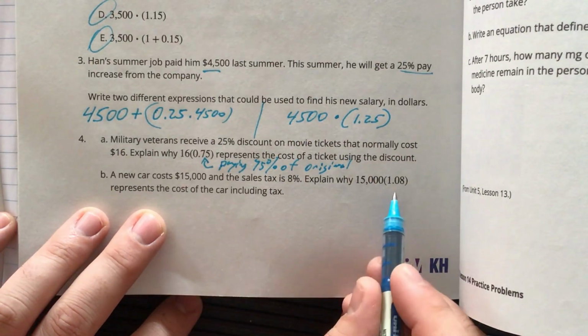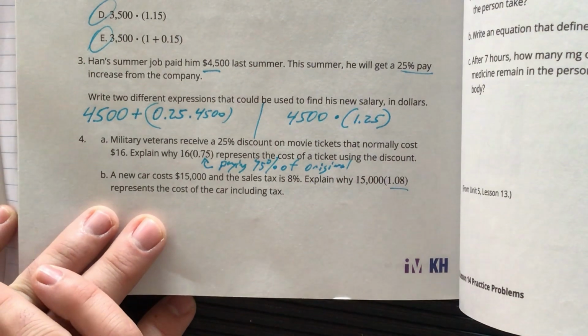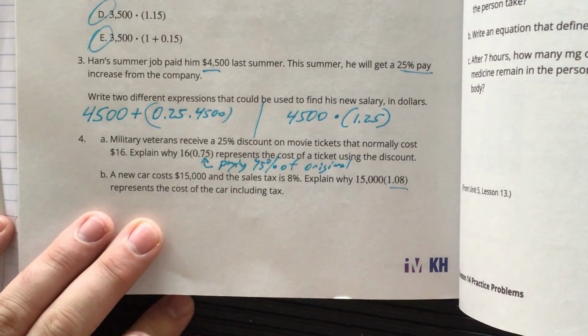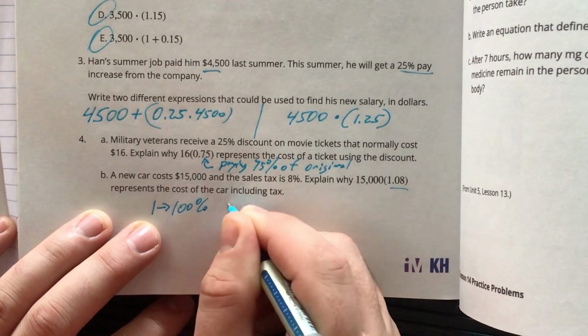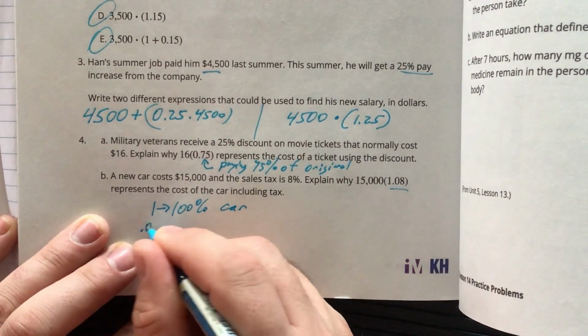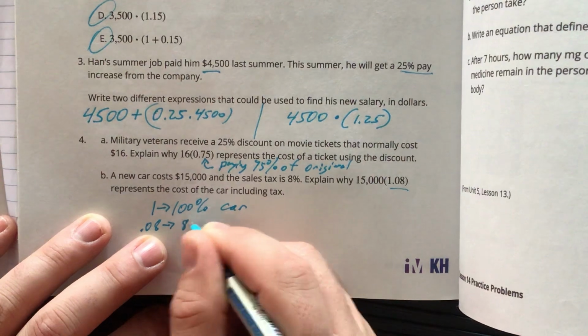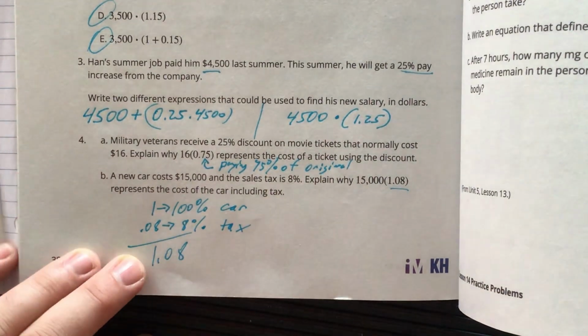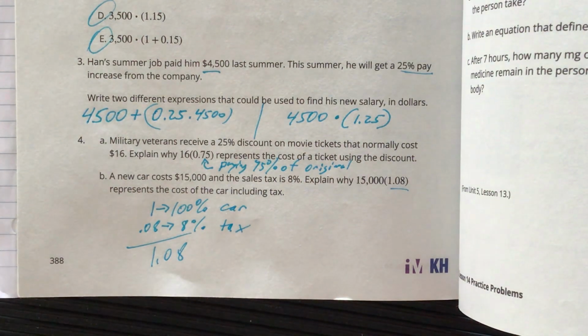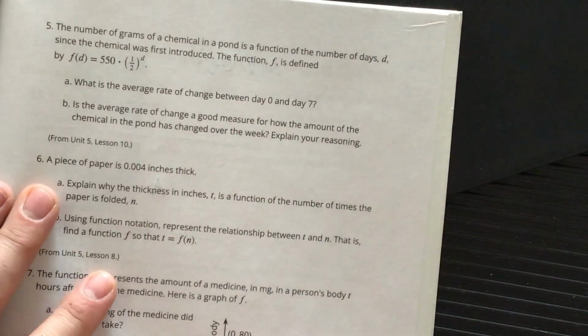How about 15,000 times 1.08? Well, the 1 represents 100% of the car, and the 0.08 represents the 8% tax. You combine those, you get the car and the tax combined. Percents written as a decimal.